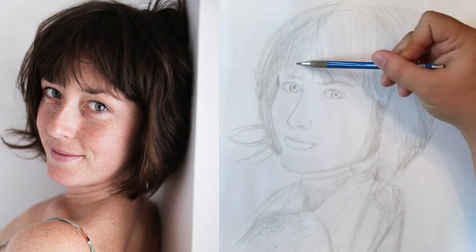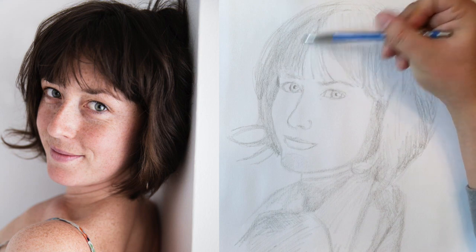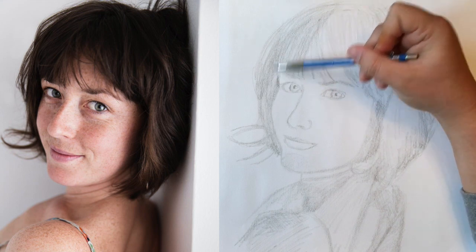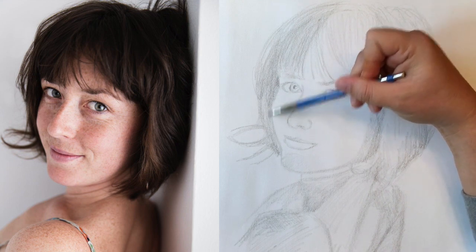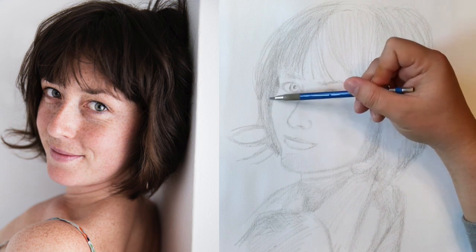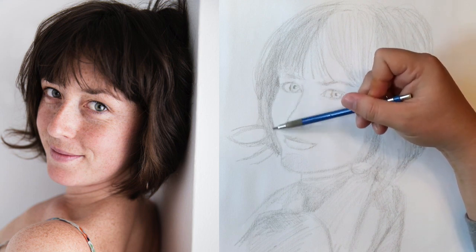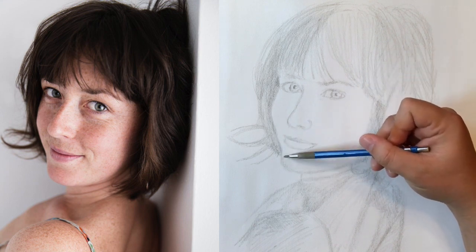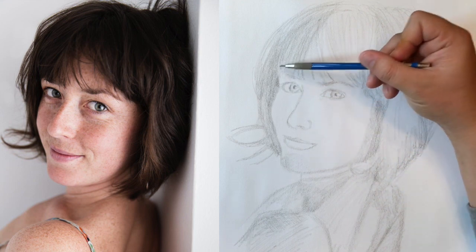Okay, so now that we've got most of this thing blocked in, we can go in about darkening up the darks and getting to the real shading part of things. So, you know, now begins this process that we talked about before of seeking out those places that need to be darker and darkening them up.